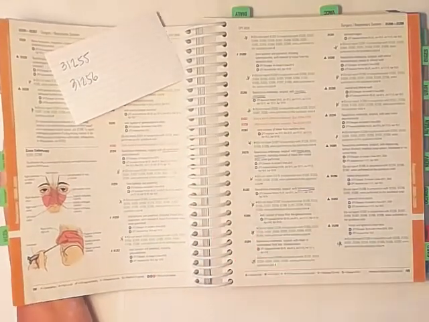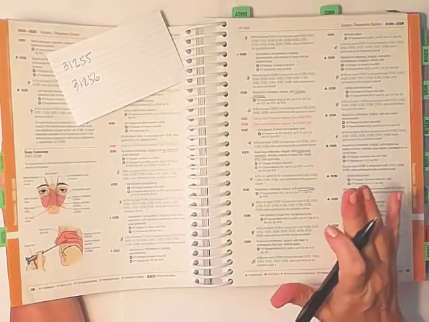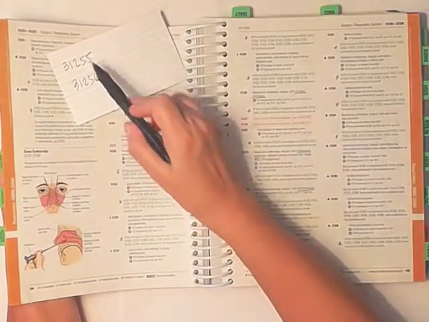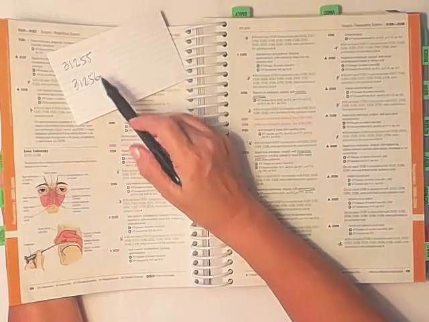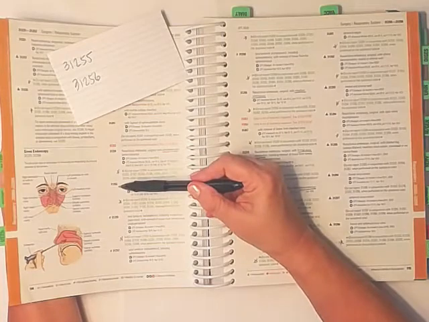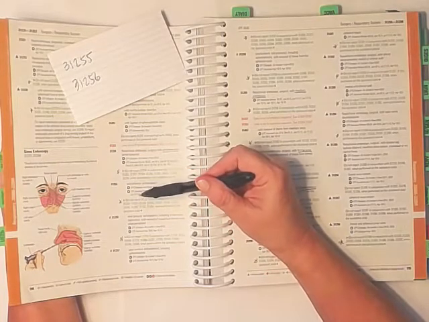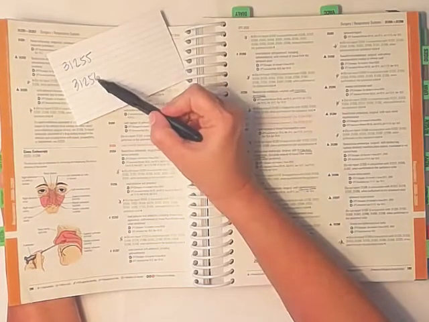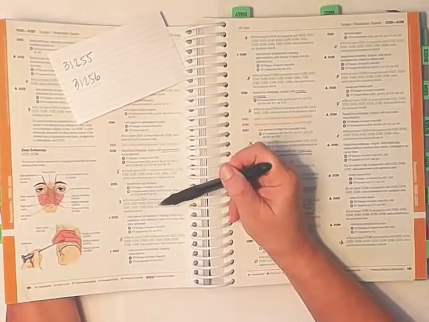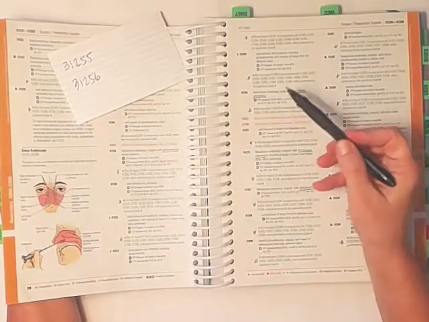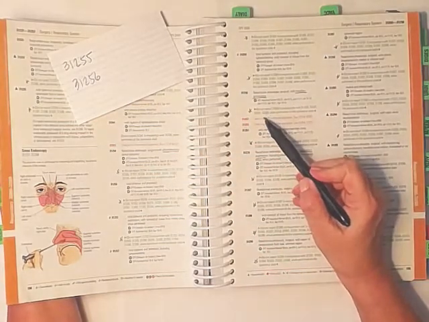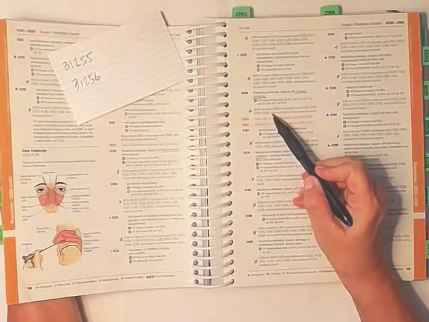Now, before I start thinking left or right or anything, I want to make sure underneath both of these codes that the parentheses didn't tell me not to code them. So I'm going to go back over to 31255 and look underneath here. I'm looking for 31256 to see if it tells me I can't do that. And I do not see it here. So I'm going to come over to 31256 and I want to look and see if I can do the 31255.